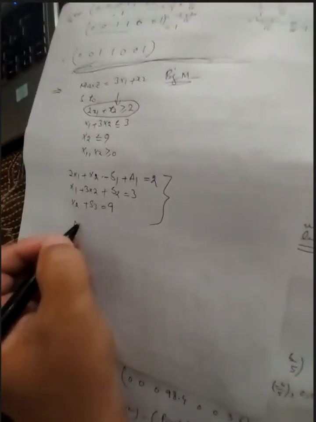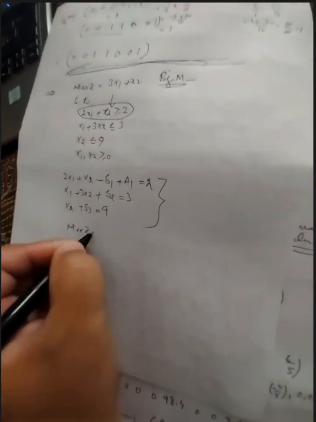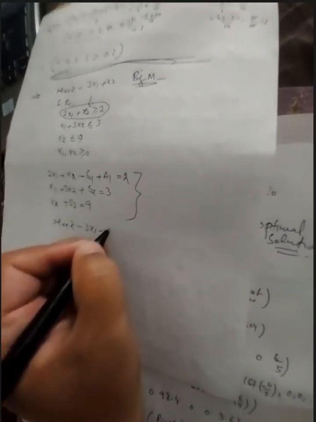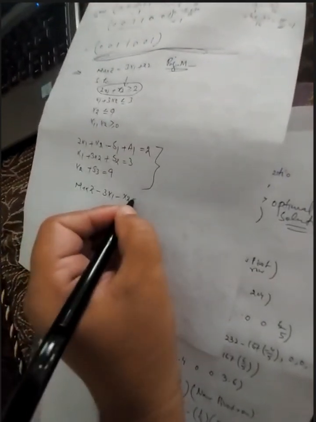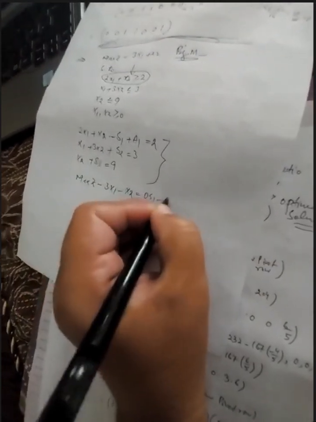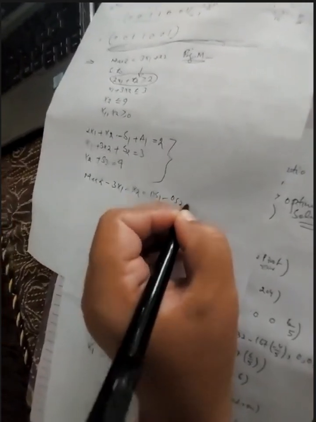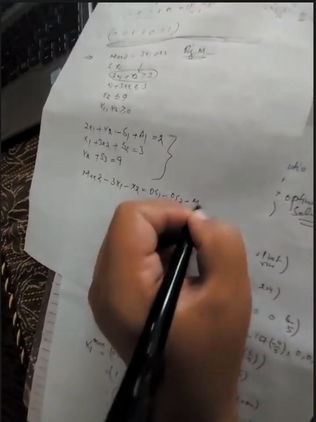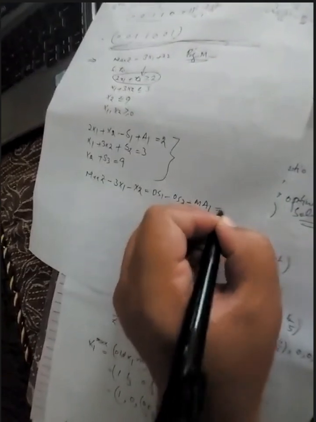Now, what we have processed, we need to show it in the maximization function. So we get Z minus 3x1 minus x2 minus 0s1 minus 0s2 minus M a1 is equal to 0.